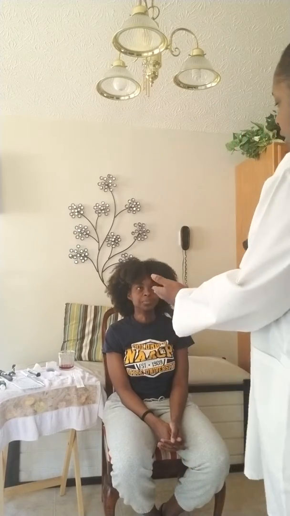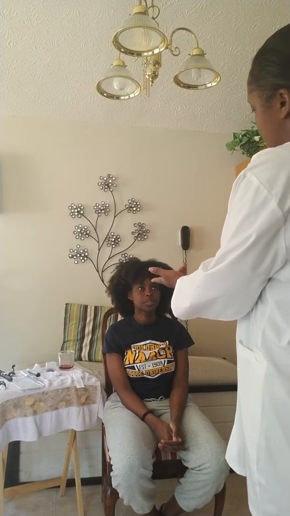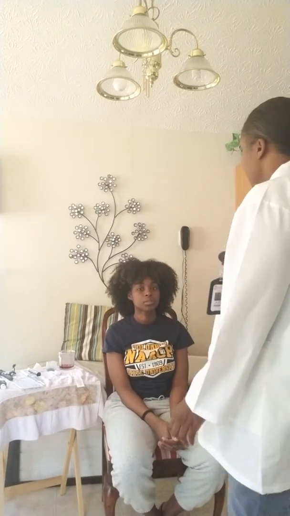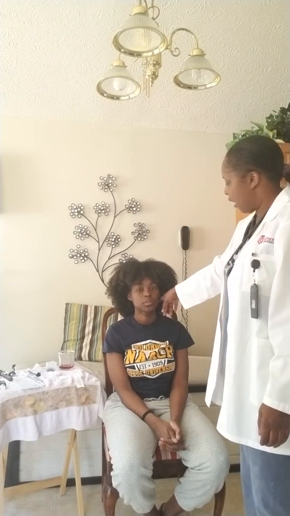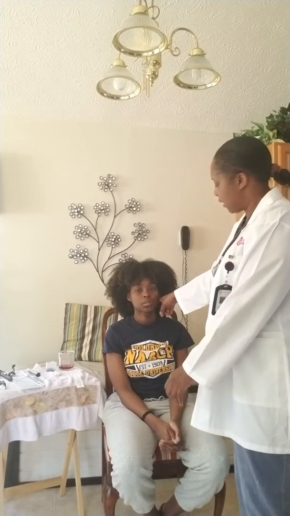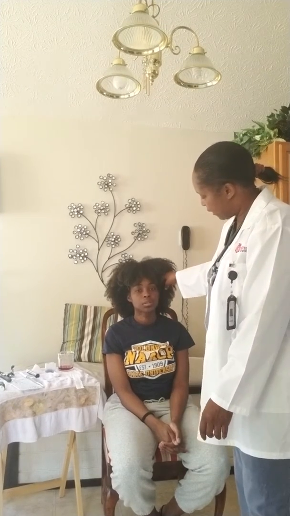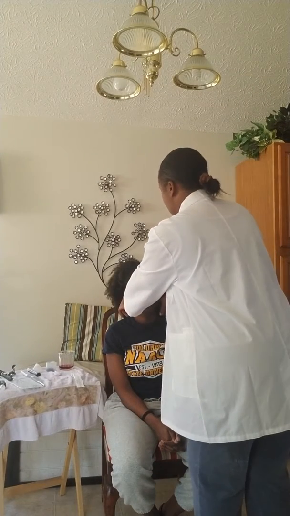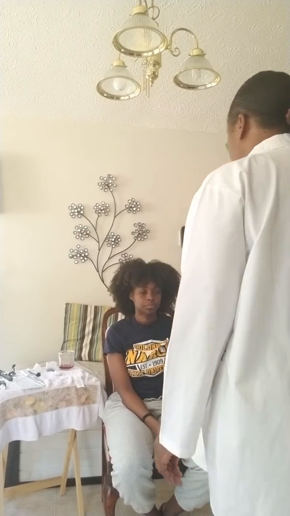I'm going to get in front of her and make sure that she has her ears symmetrical. And right here, I like to do this too, because a lot of times you can't really tell where somebody's ears are when they have a lot of hair. So a lot of times I'll do this to just kind of measure with my hands, and they're pretty much even.